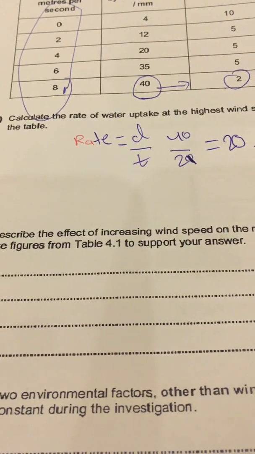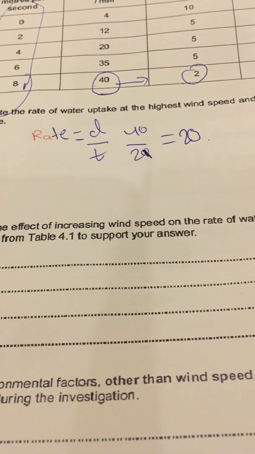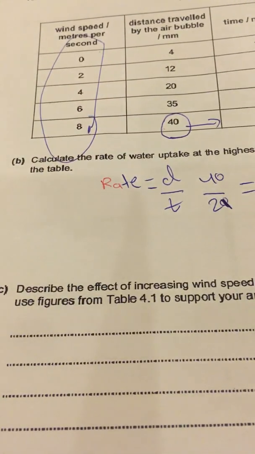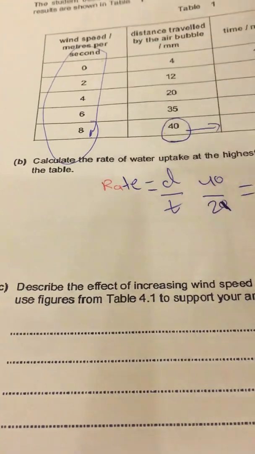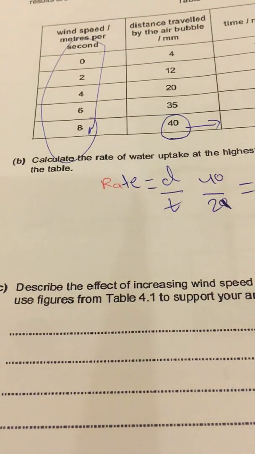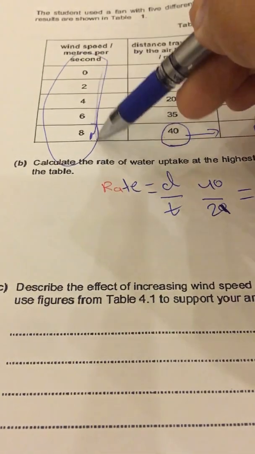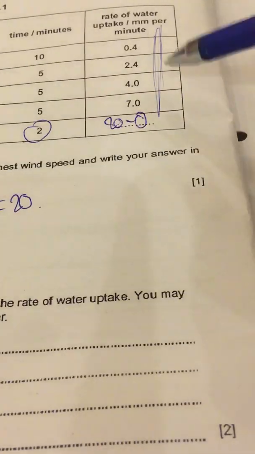Describe the effect of increasing wind speed on the rate of water uptake. Suppose you don't know that wind is directly proportional to rate. By looking at the information here, what do you see? As wind increases, what happens to the rate? Look at the rate.